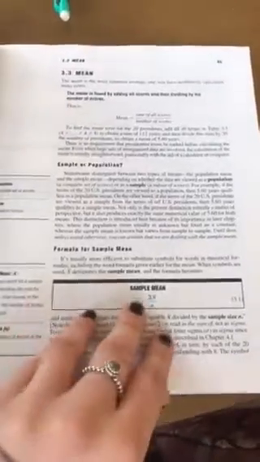So they describe two different types of means. There's the population mean and the sample mean. The population mean describes a complete set of scores, and the sample mean describes a subset of scores. So when doing a study, the sample is just part of the population, and the data can be applied to the population, and we're just dealing with the averages or the means of those sets of data.